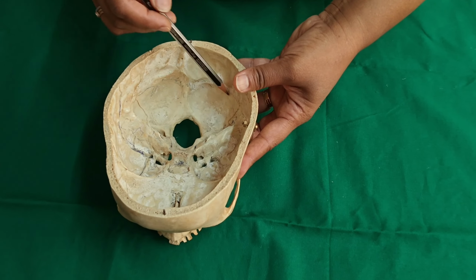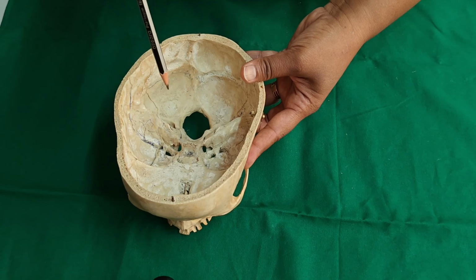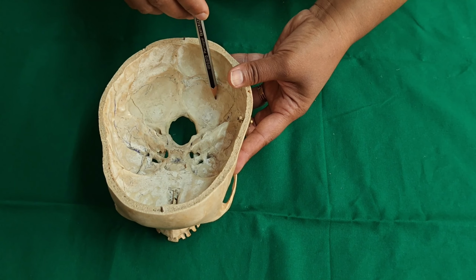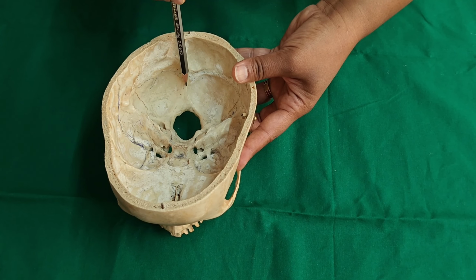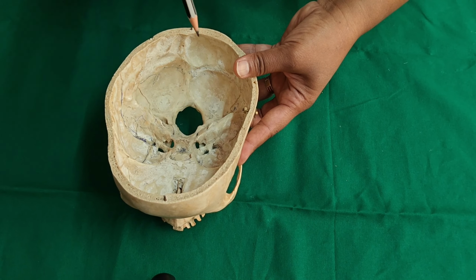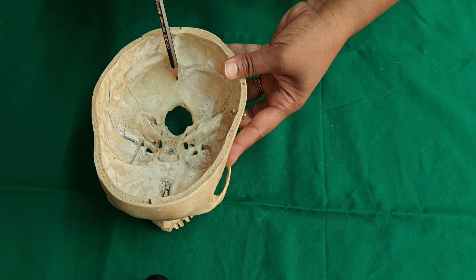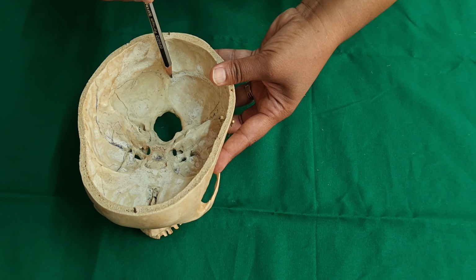Now we'll see there are two depressions here in the squamous part of occipital bone. What are these for? These are to accommodate the cerebellar hemispheres. In between the cerebellar hemispheres, there will be a vermis and there will be a posterior cerebellar notch, which will accommodate a fold of dura mater attached to this vertical elevation.